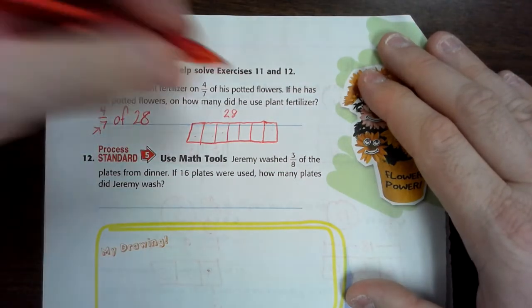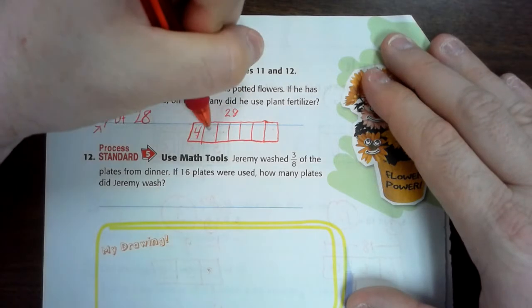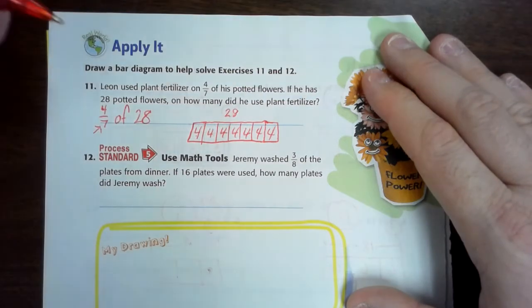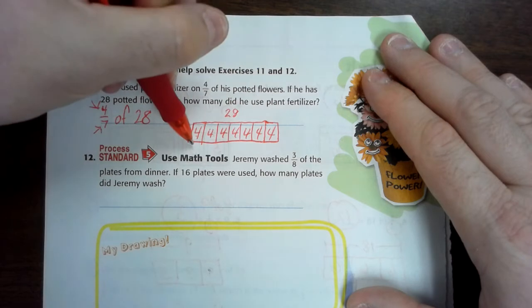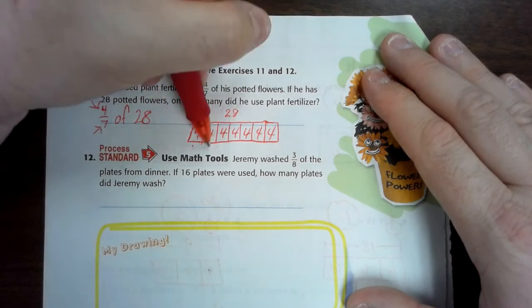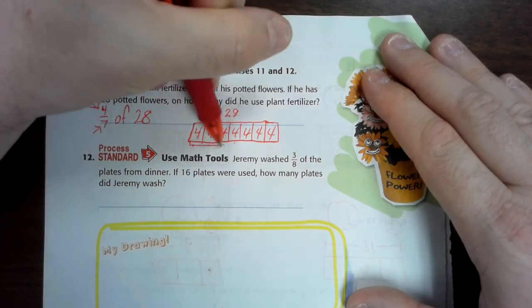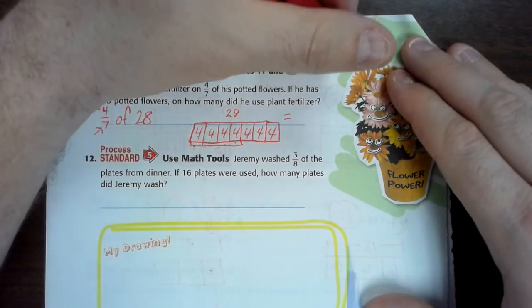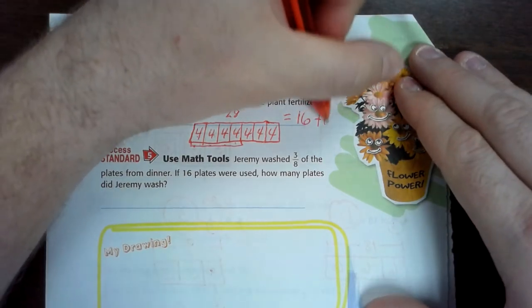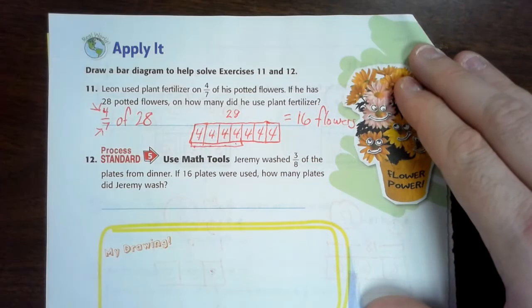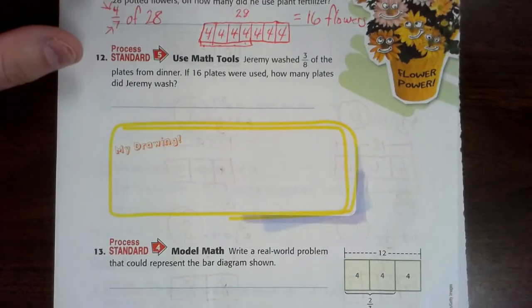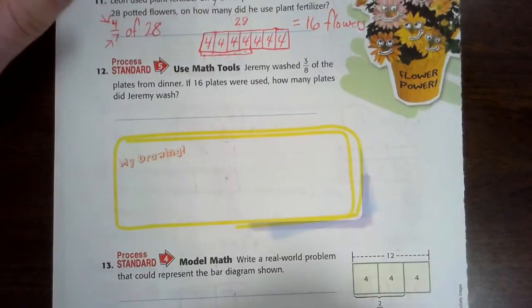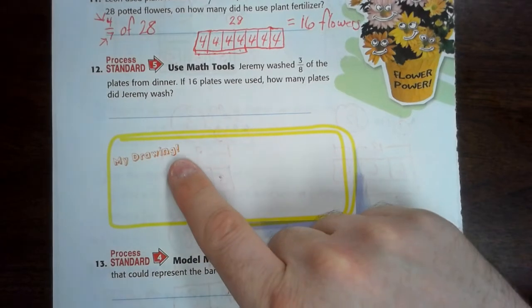All right, so I know that there should be a 4 in here because 7 times 4 is 28. Okay, and now we're looking for 4 of these. So here's a 7th, 2, 3, 4. So what's 4 of these equal? 4 times 4 equals 16 of the flowers. Very nice. All right, so we have drawings down here we can use.